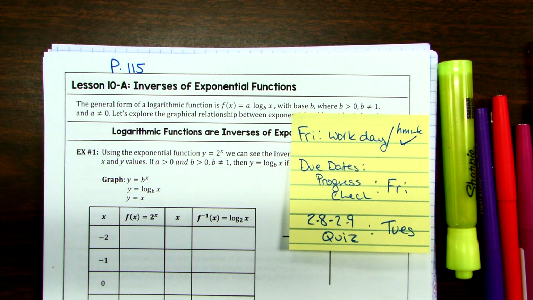I told you guys yesterday we were going to have a work day either Friday or Monday. I've clearly decided on Monday. I'll also do a homework check that day. Don't forget about the due dates. Those haven't changed. But you now have another work day before both of those are due because it's midnight.